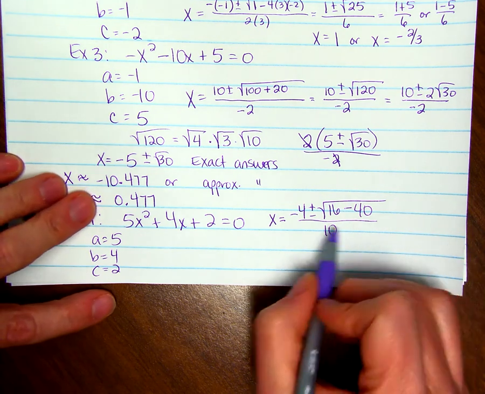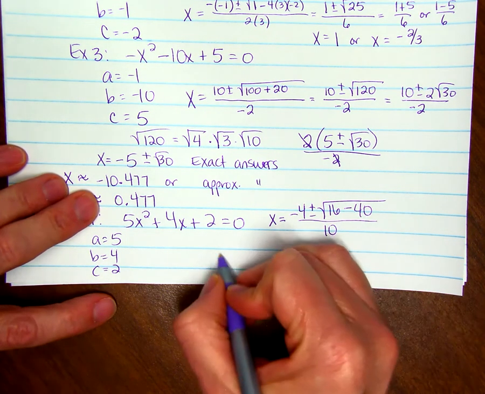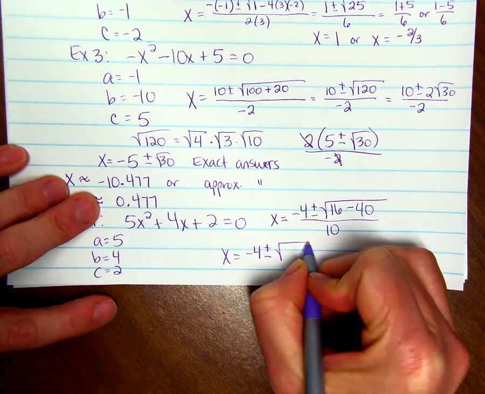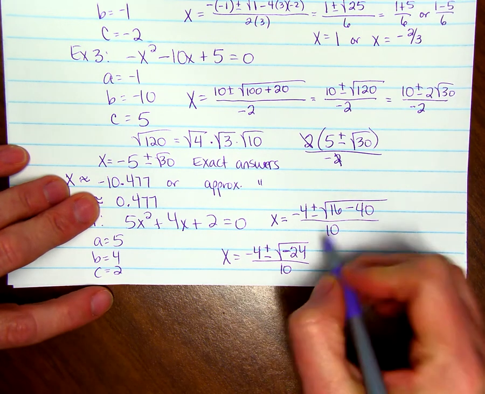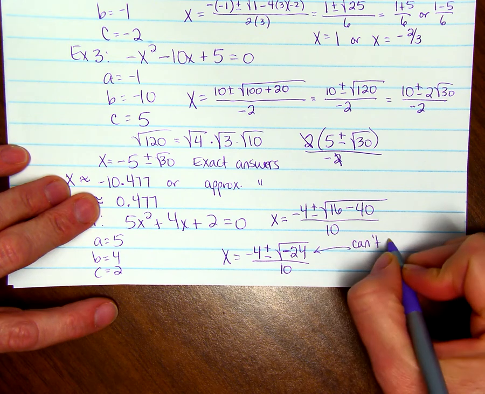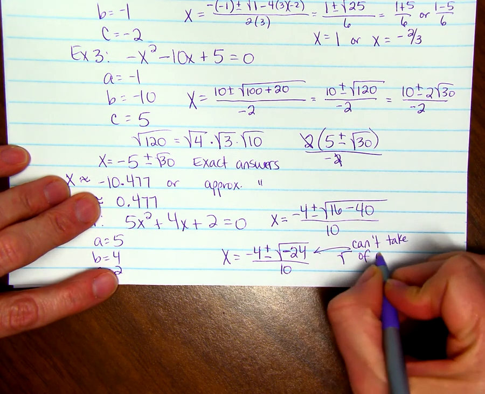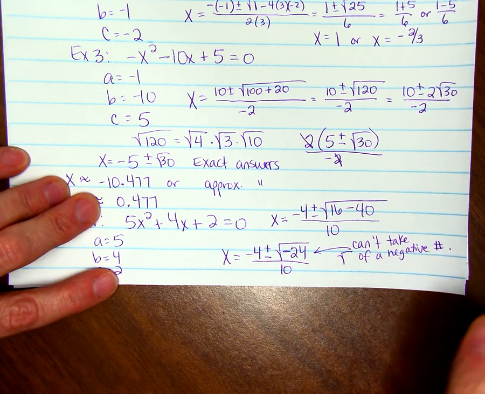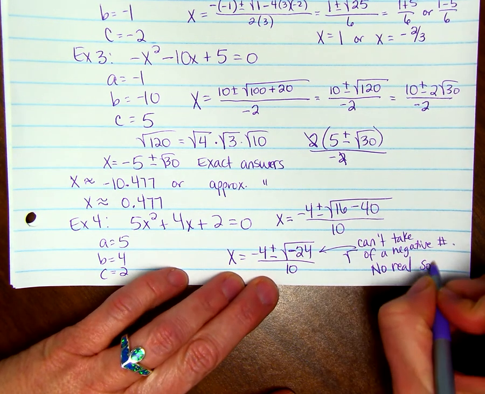When you do 16 minus 40, you get a negative number. So x equals negative 4 plus or minus the square root of negative 24 divided by 10. We can't take the square root of a negative number and get a real solution. So the answer is there's no real solution.